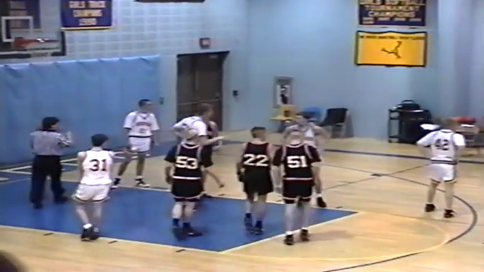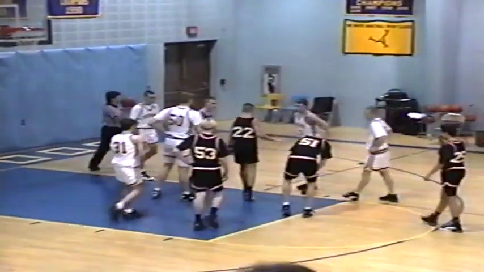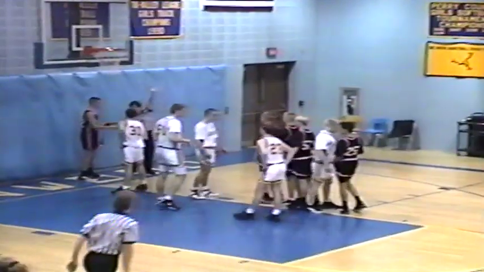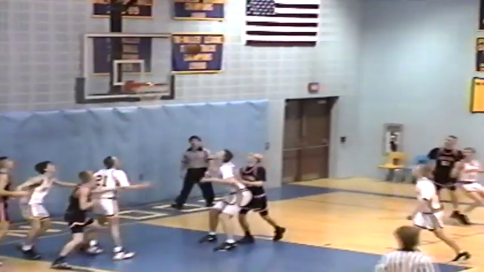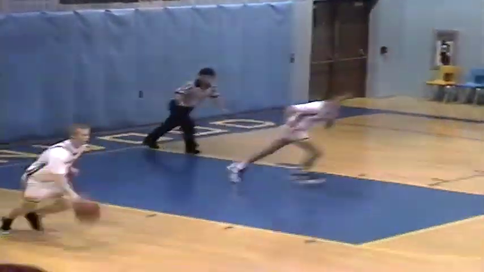Foul will be, not sure on whom. Pittman picks up the first personal foul of the ball game. Here's Buffington for two. That's short a little bit. And let's see. It's going to come down over there.